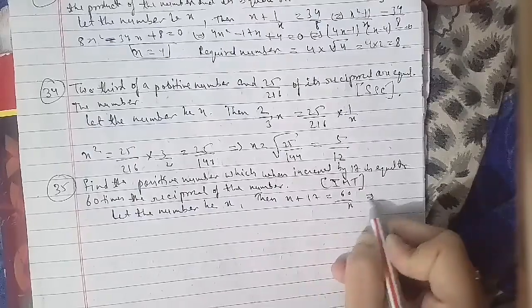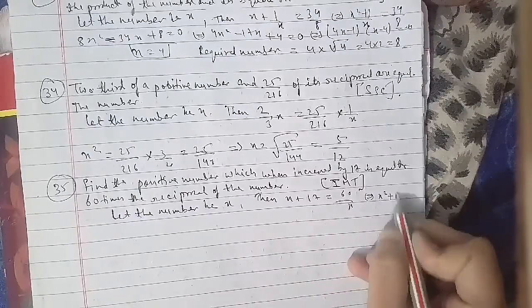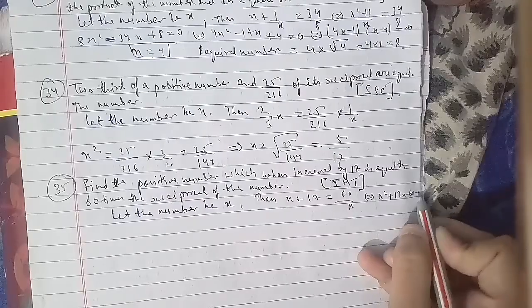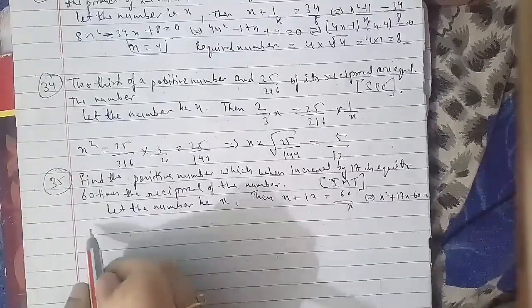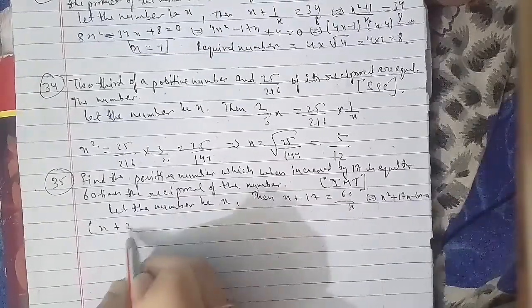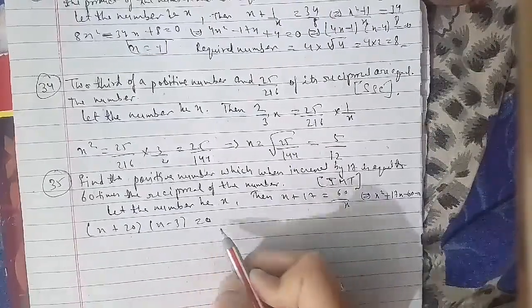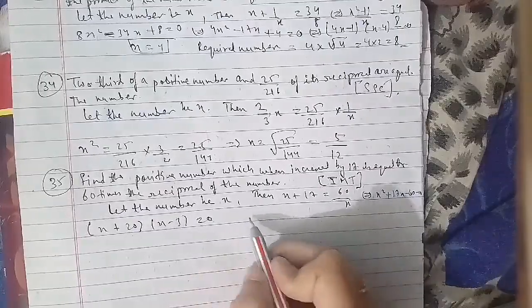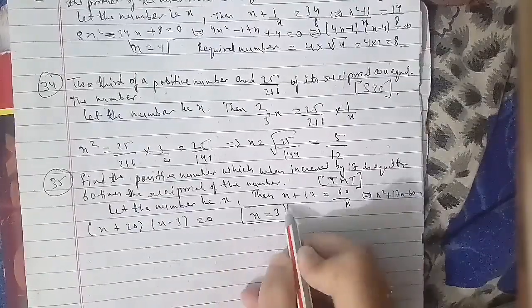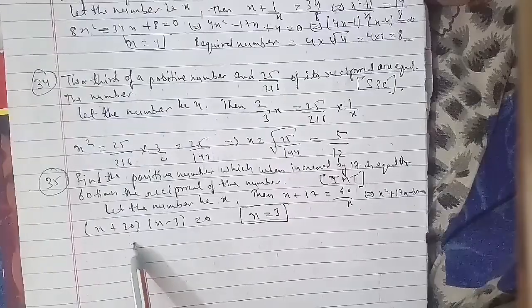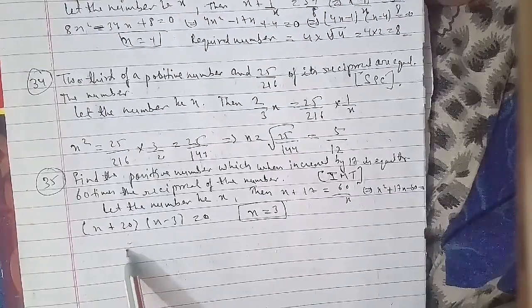A positive number, when decreased by 4, is equal to 21 times the reciprocal of the number.